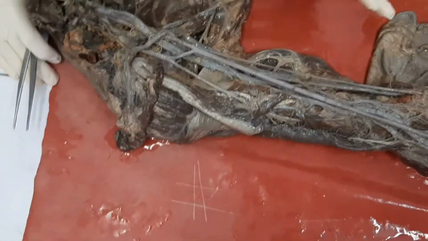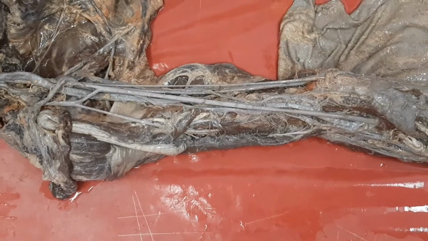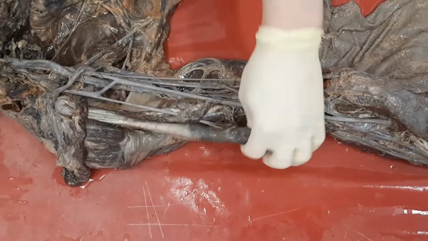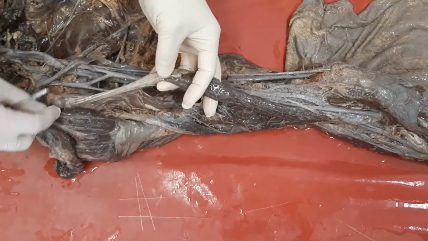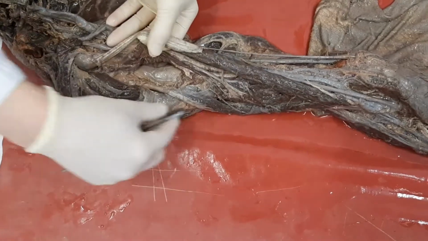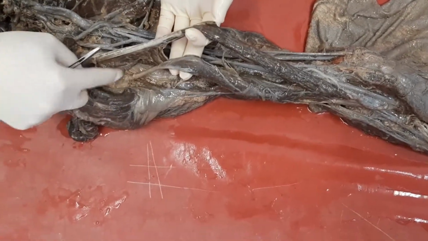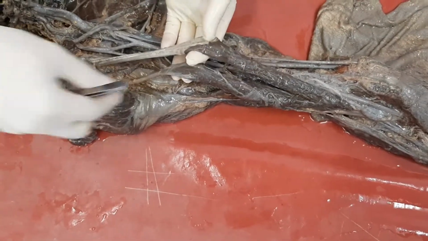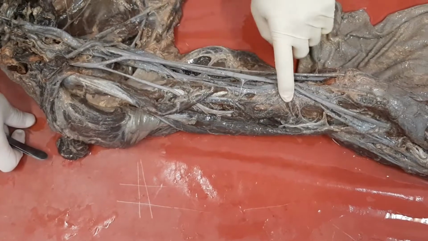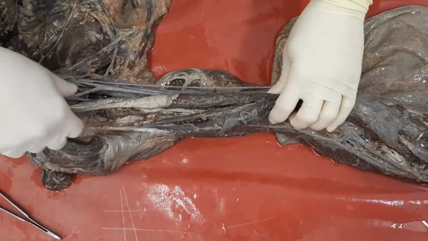Now let's see the arm region. Our arm consists of two muscle compartments. Flexor: biceps, coracobrachialis. Look, this is the coracoid process. This is the short head of the biceps. This is the long head, going under the capsule of the shoulder joint. This is the biceps muscle, this is the coracobrachialis muscle, and this is the brachialis muscle. The triceps is on that side, of course.